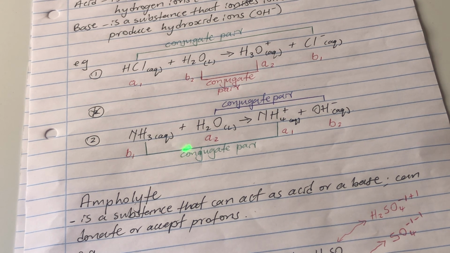So here, the one that has given away a proton is H2O. This tells us that it is an acid. And the one that has accepted is NH3. This tells us that this is the base. Acid, base. So, conjugate pairs.